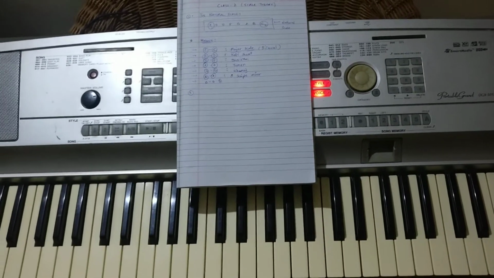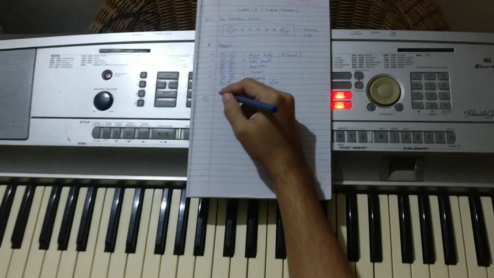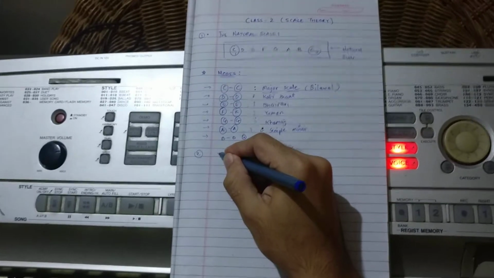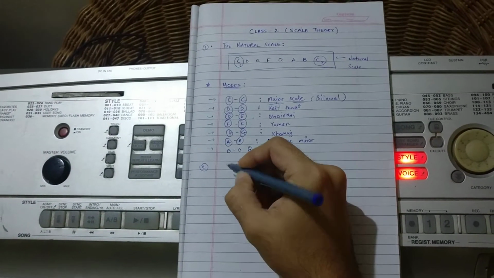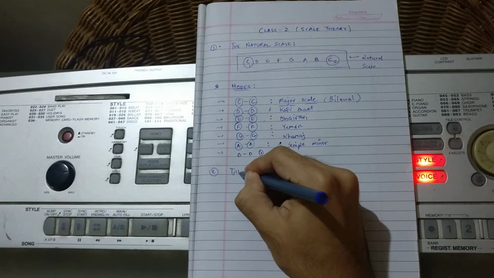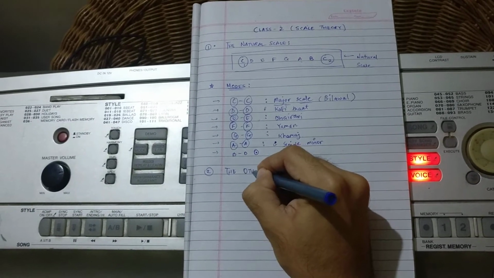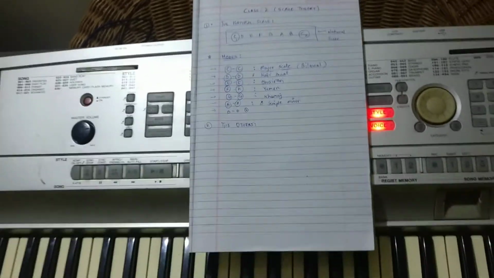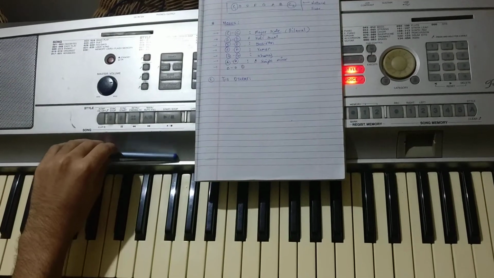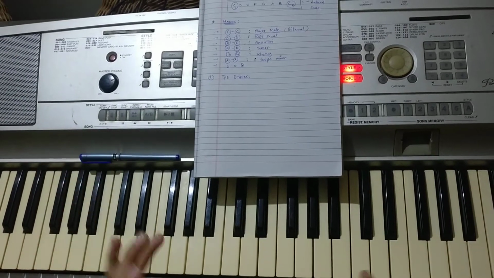Alright, so it's time for lesson 2, which is, okay, I don't want to call it the unnatural scale because I don't know if you're supposed to say that word, but let's just call it the others. Sounds very ominous, doesn't it? So the others. What do you mean by the others? Now, let's observe something.